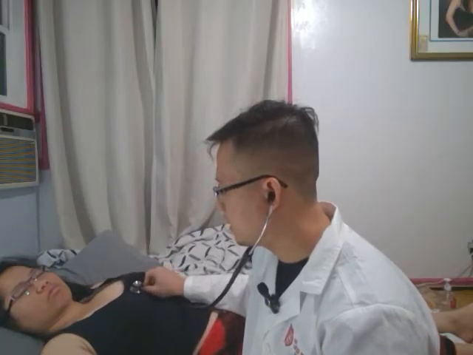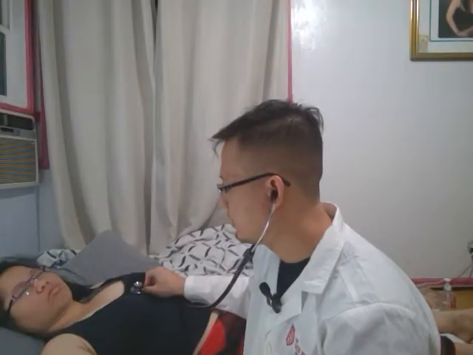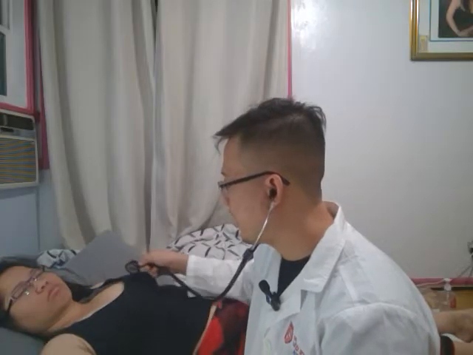And then I go down to the third intercostal space. And I go to the tricuspid on the fifth intercostal space, and then go to the midline, fifth intercostal space, for the mitral valve.